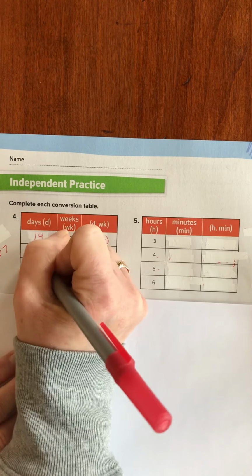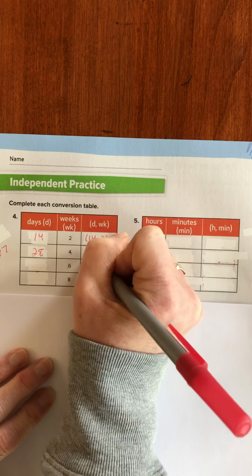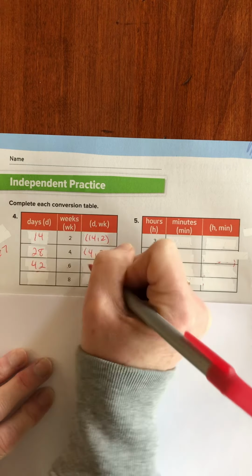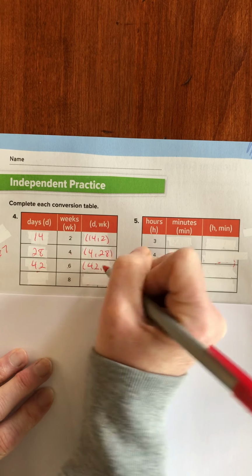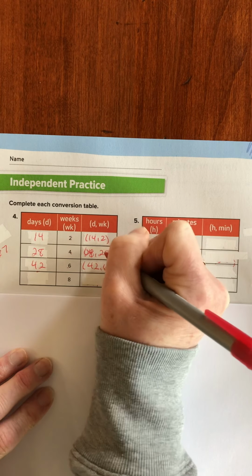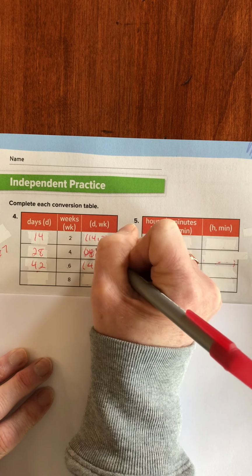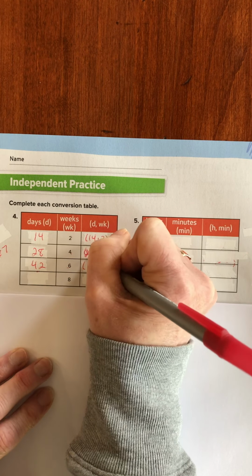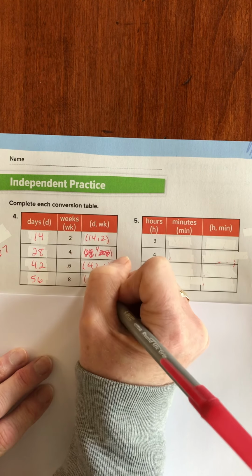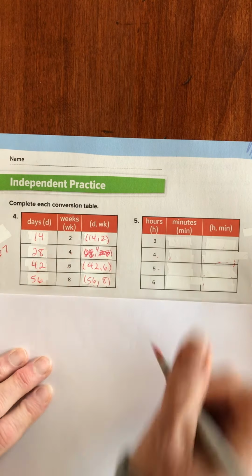4 times 7 is 28. So this is 4 and 28. 6 times 7 is 42. So this is 42, oops, and 6. I goofed this one up. This should be 28 and 4. Sorry about that. Okay, 8 times 7 is 56. So this would be 56 and 8.